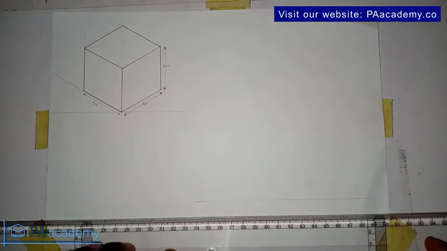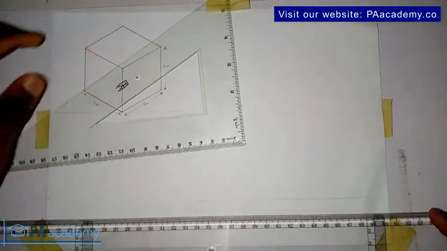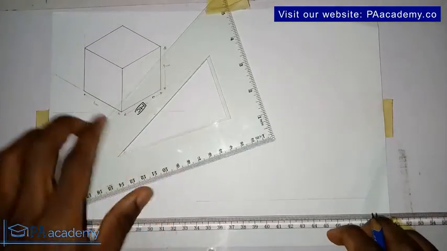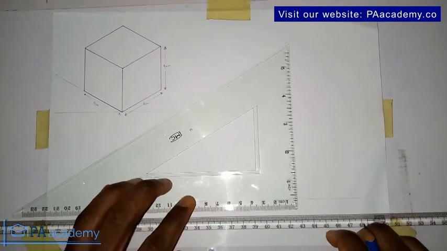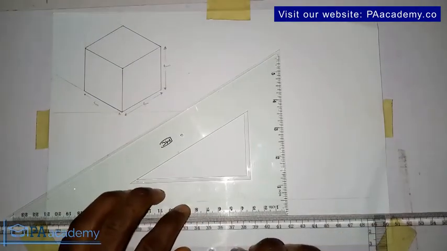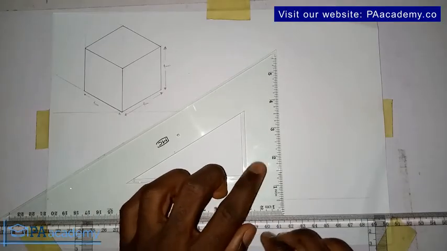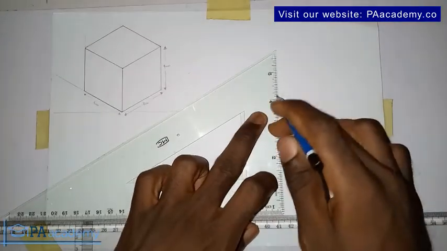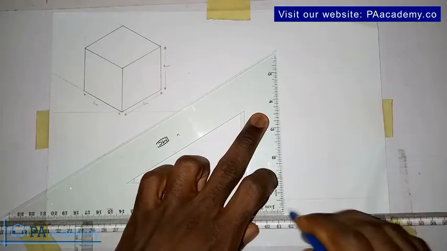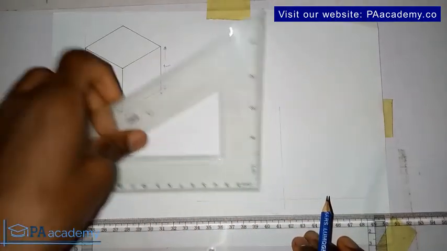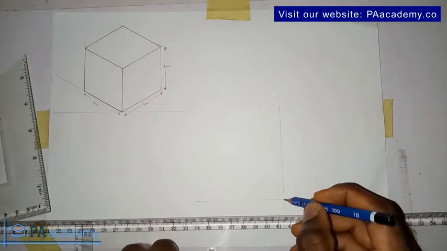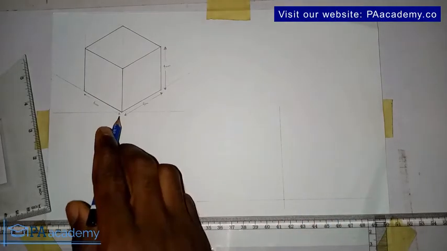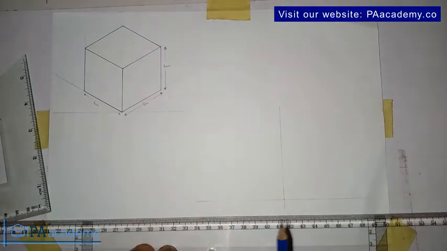So now I've already drawn my straight line. The next thing I'm going to bring is my set square. I'll place it like this. I'll make sure it is resting on my T-square. So I'll draw this vertical line. For what I'm going to be doing, I'm going to be using faint lines. So I already have this line. Now we'll note the point of intersection here. This point of intersection represents those points here.